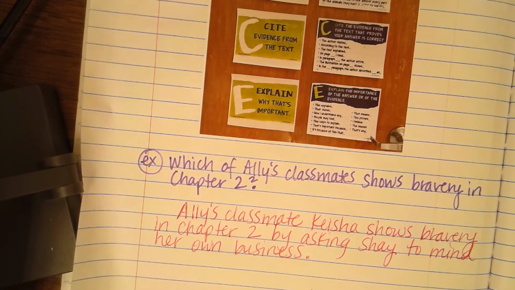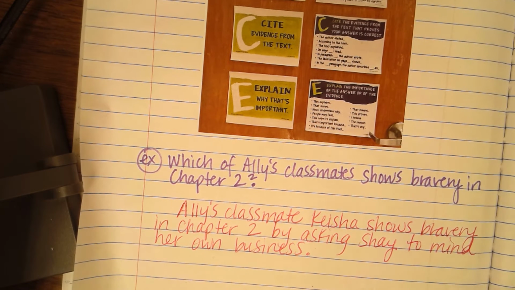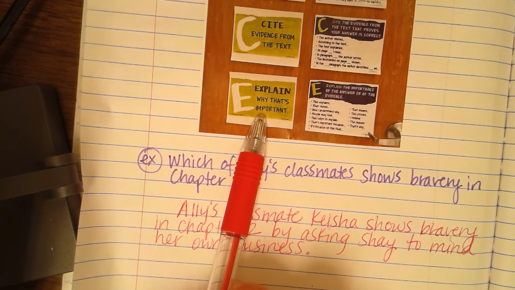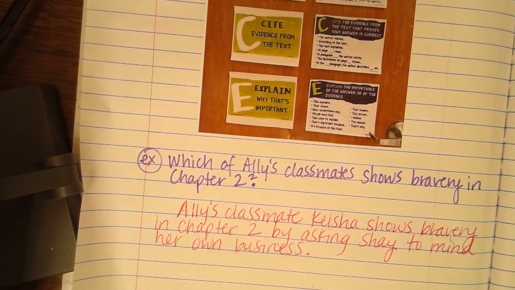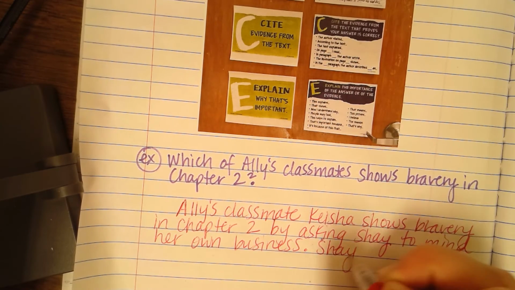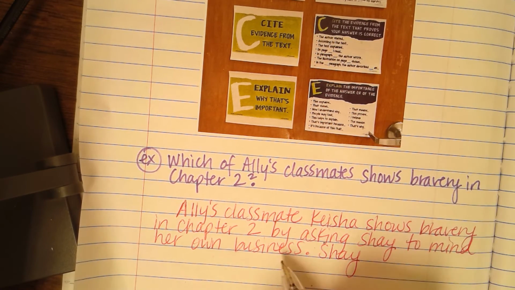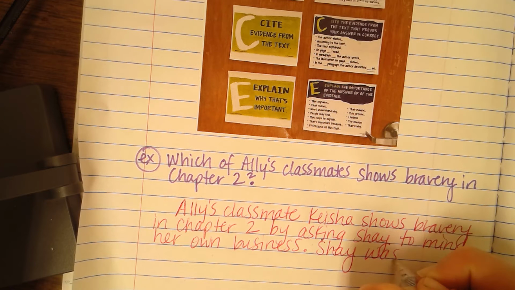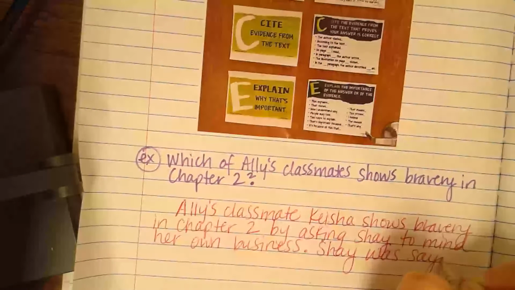Okay, now E is the last part of the acronym. Explain why that's important. So Allie's classmate Keisha shows bravery in chapter 2 by asking Shay to mind her own business. Now I'm explaining why she was asking Shay to mind her own business and why that's important. Shay was saying rude comments to Allie.